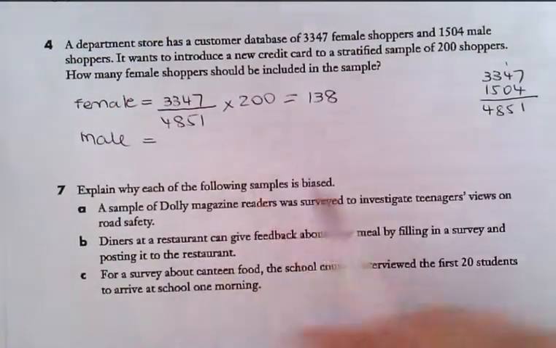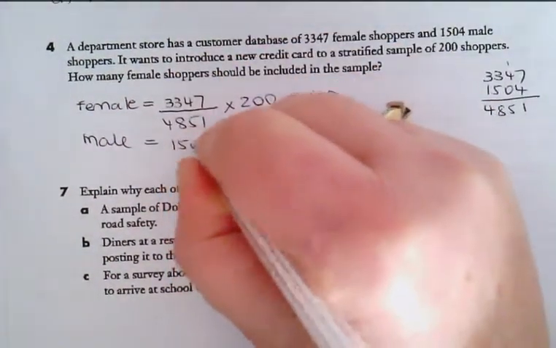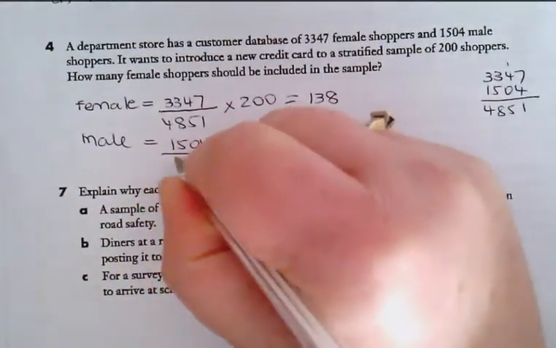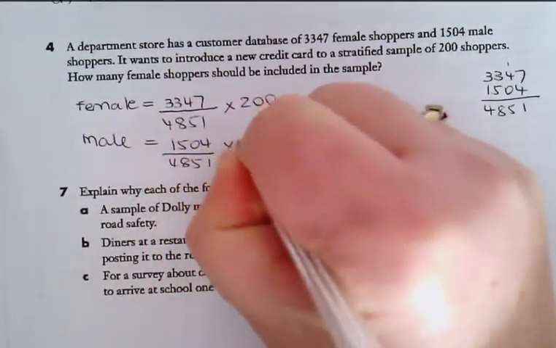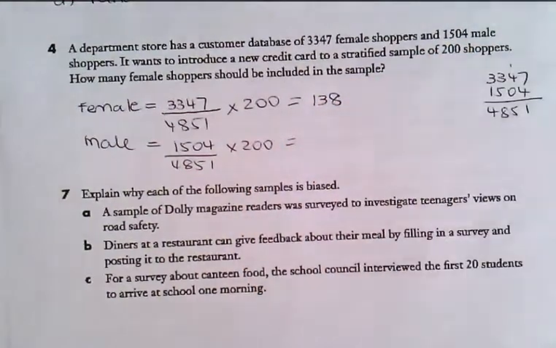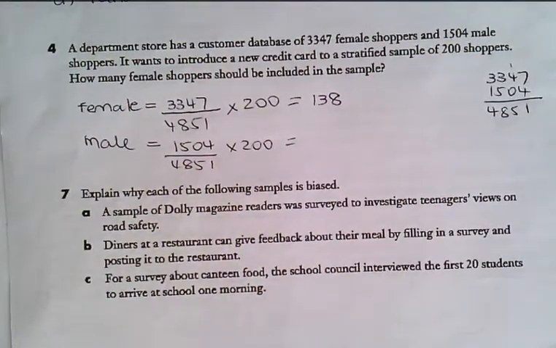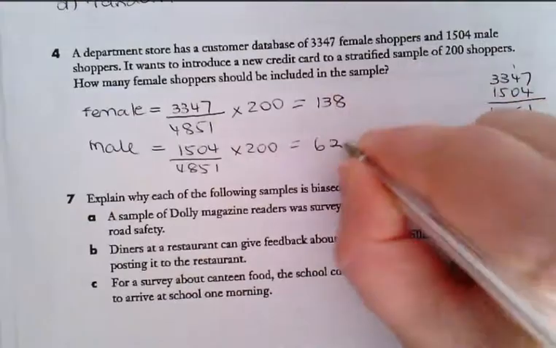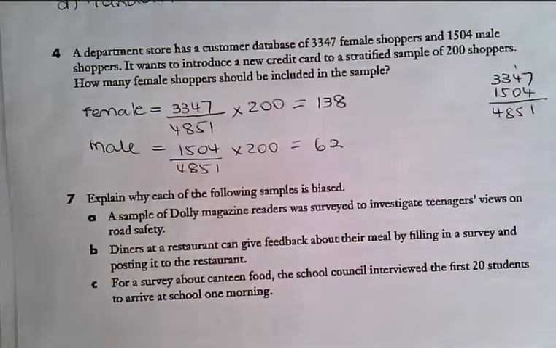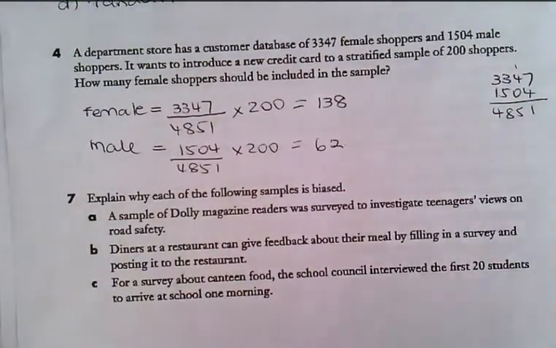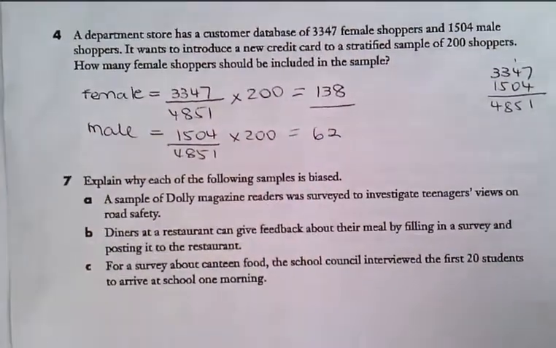And so therefore the male shoppers, you can just do 200 minus 138. We can just do the fraction again, 1,504 divided by 4,851 times 200. We should find that we get 62. And if you add up 138 and 62, you end up with 200 shoppers. So we need 138 female shoppers.